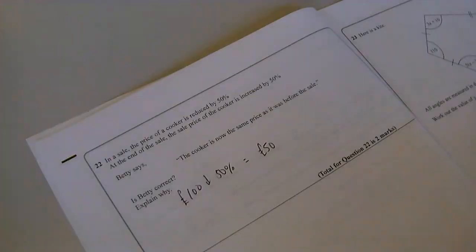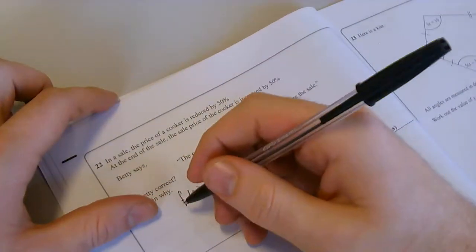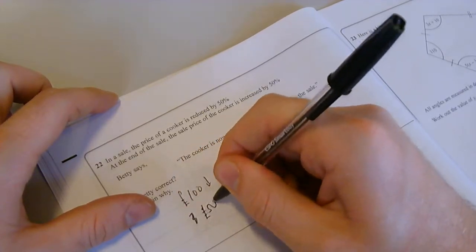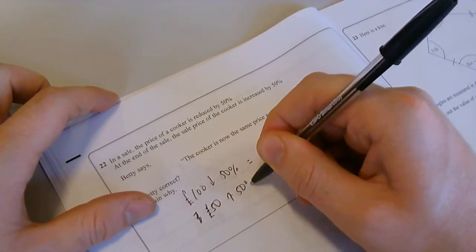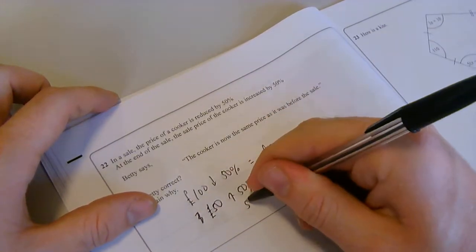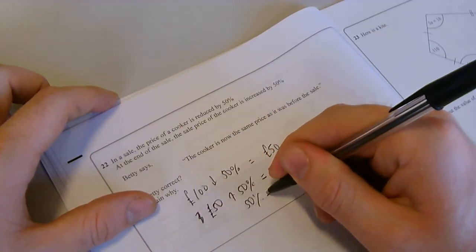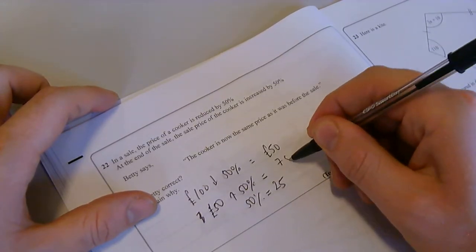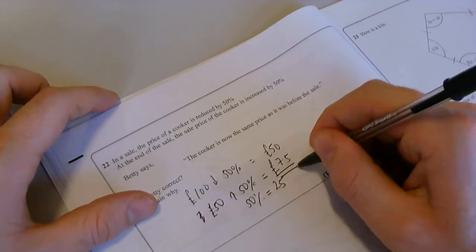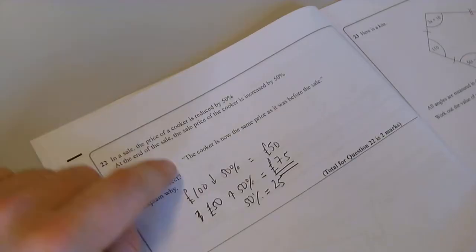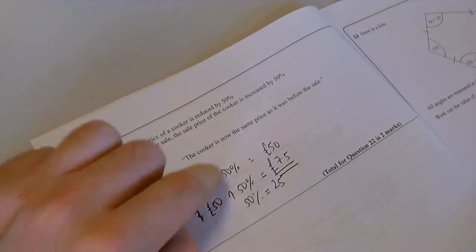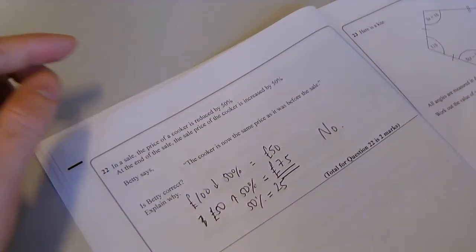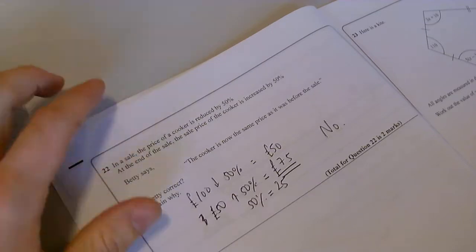Okay, that's with a 50% reduction. Now if I add 50% back on, so now it's worth £50, they're going to add 50% of this back on. So we know 50% of 50 is 25. So if I increase it by 25, the new cooker price will be 75. So it's gone from 100 down to 50, then back up to 75. So is she correct? No. Okay, and I've proved it there. I've showed some values there.